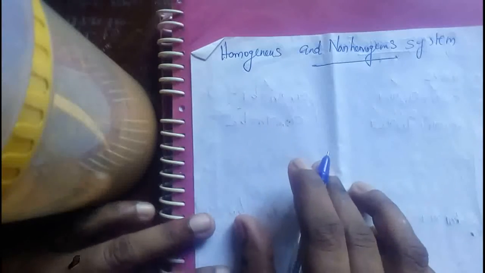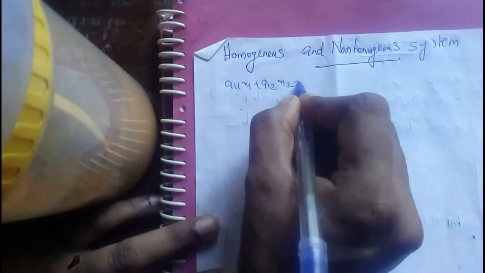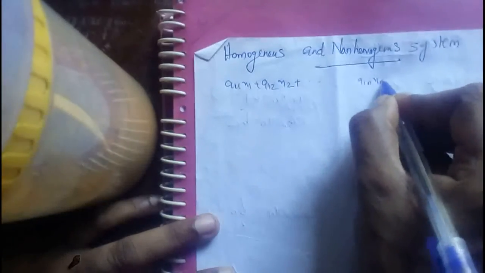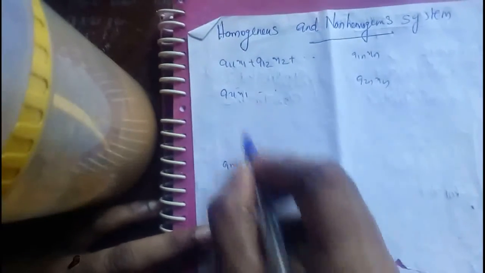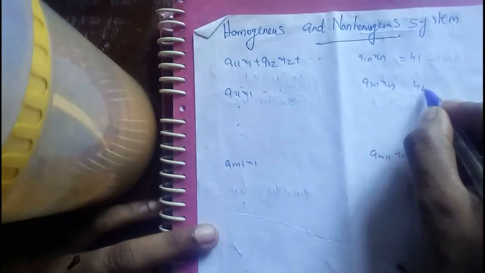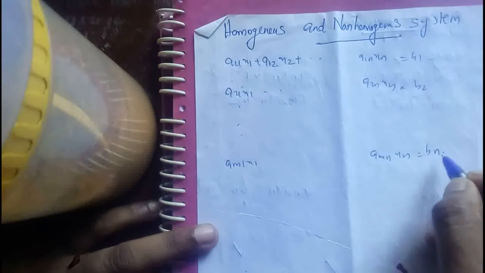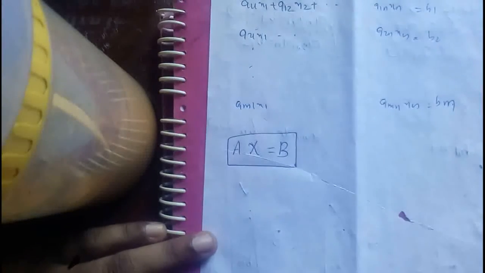So we have m equations and n unknowns: a11 x1, a12 x2 plus etc. a1n xn. Similarly a21 x1 etc. a2n xn. It follows am1 x1 etc. amn xn equal to b1, b2, etc. bm. So these m equations and n unknowns we can write in the form Ax equal to B.